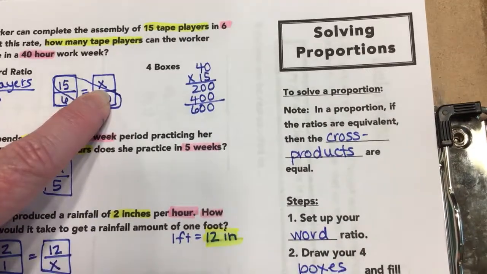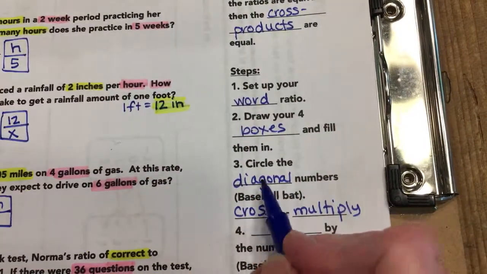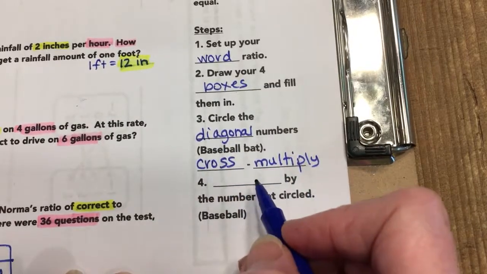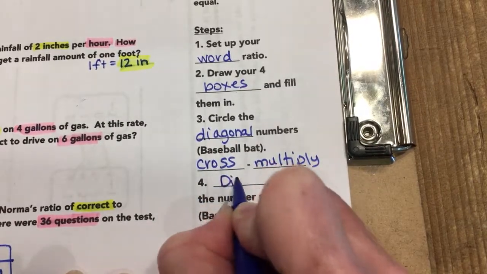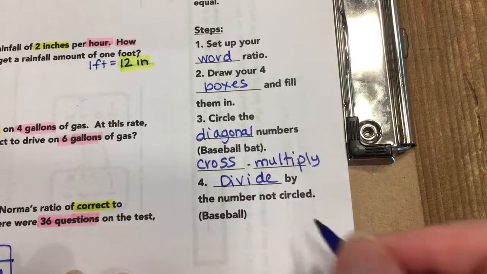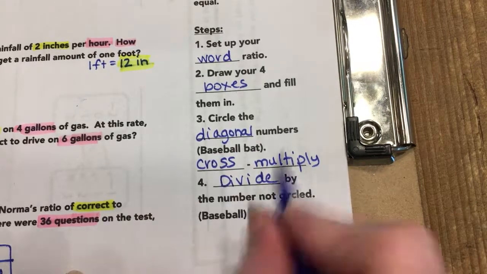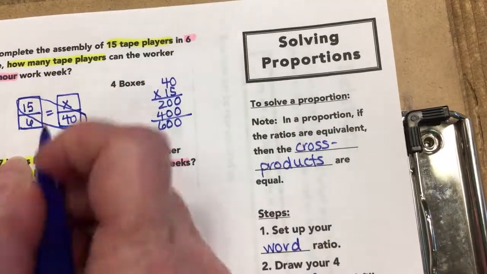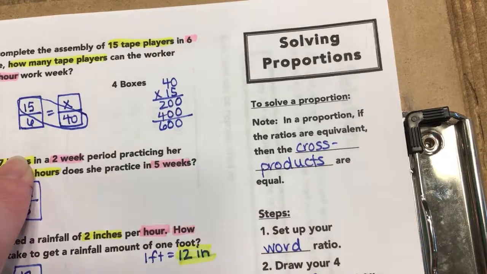All right, so that's what I need to find next. After you diagonally multiply, then you're going to divide by the number not circled. We call that the baseball. All right, so we go back to this example. Did you see that down there?